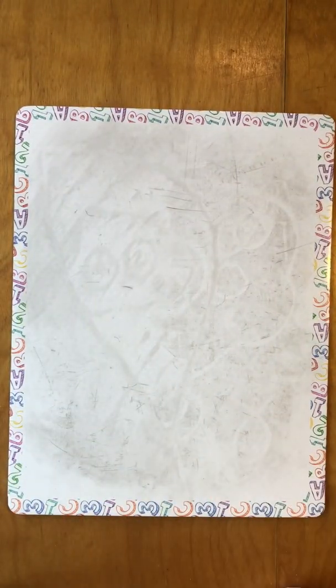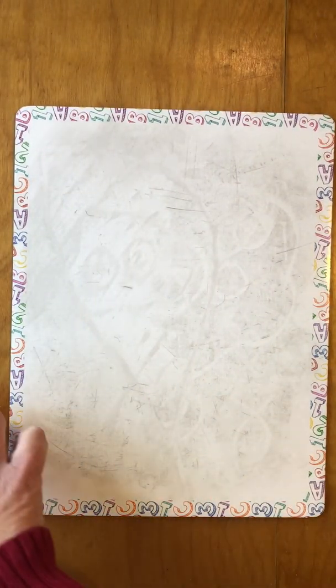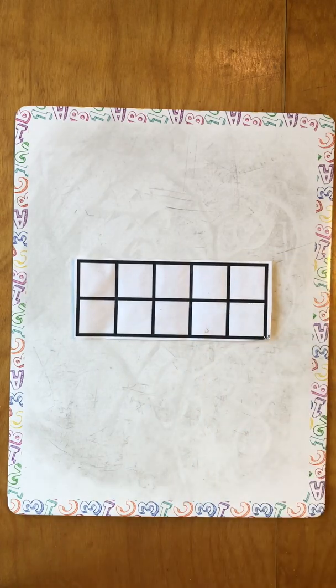I'm going to read it to you first. I will read it twice, and I want you to build it on your 10 frame. I saw 3 bugs on a leaf. Then I saw 6 bugs on a flower. How many bugs did I see?